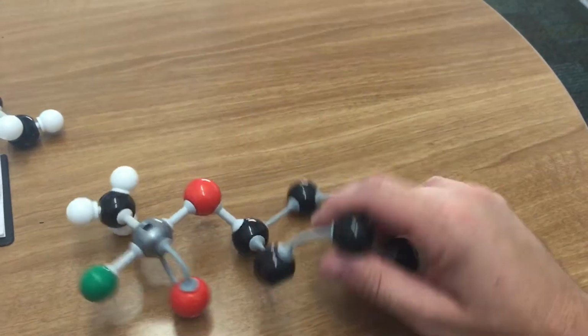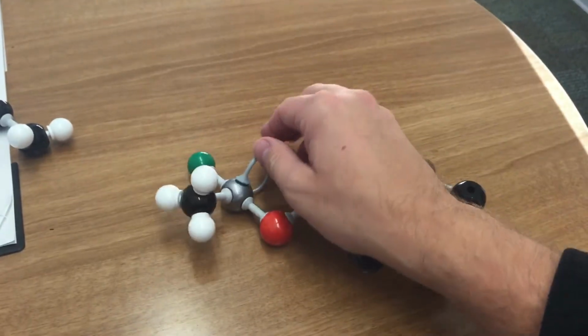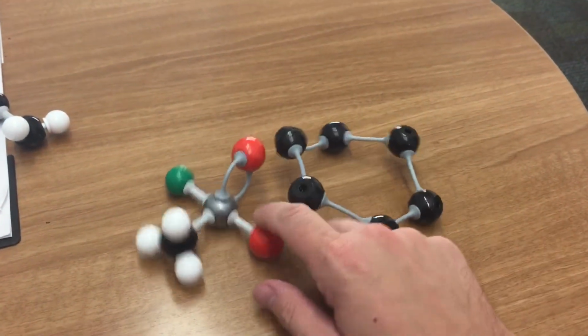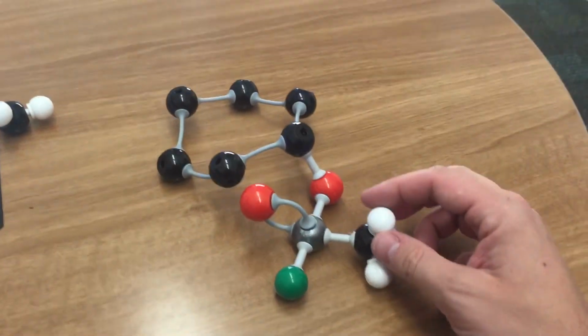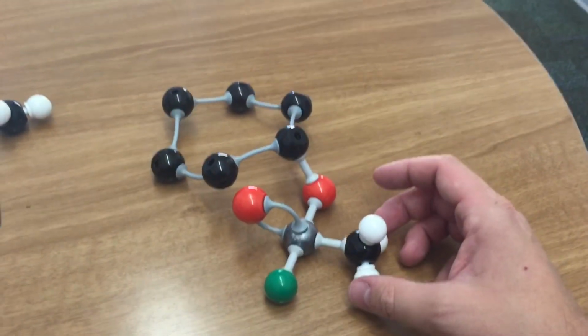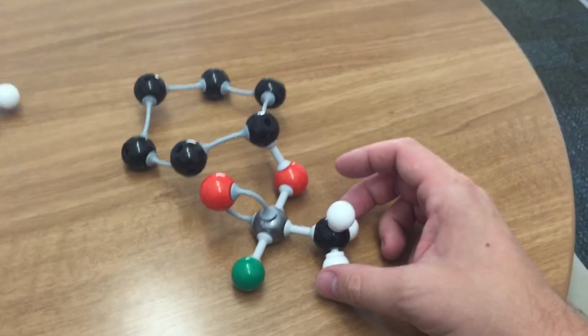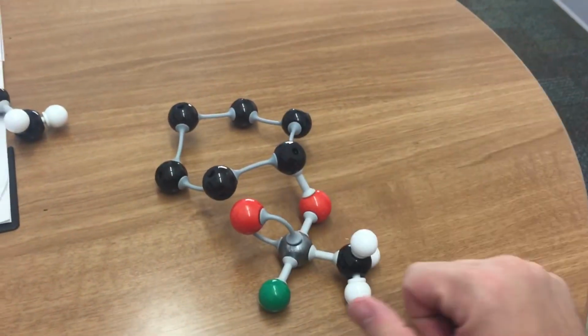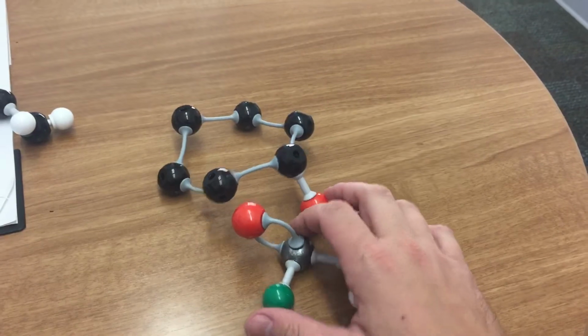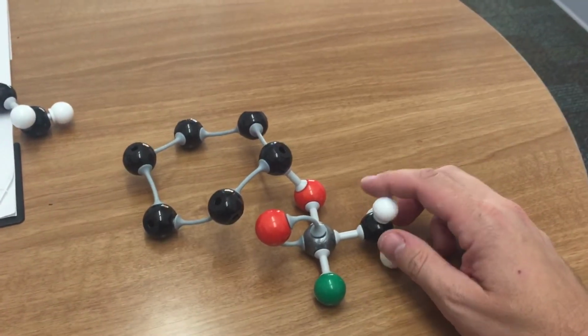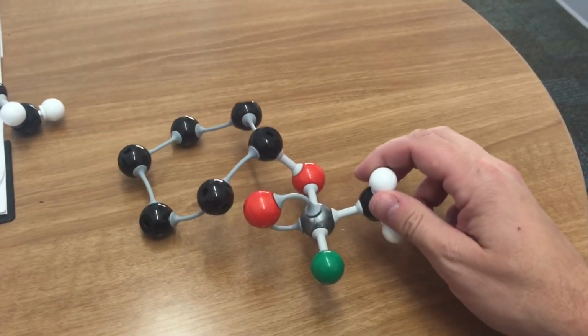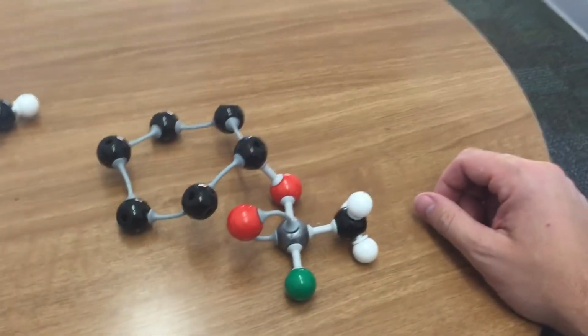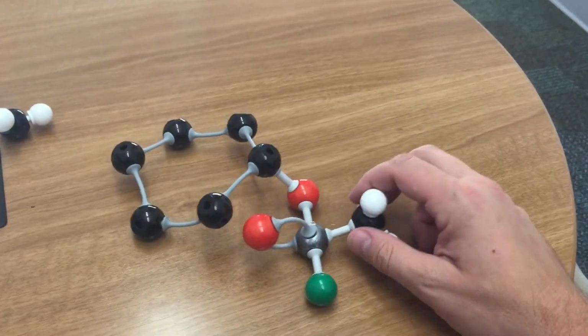But there you go. Okay, so I attached an aromatic ring to that molecule, and this creates an agent known as GF, or cyclosarin. Basically, I've just added a cyclic ring to the sarin. Cyclosarin is going to be a little heavier than tabun and sarin and GB.